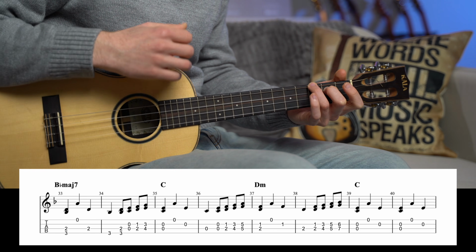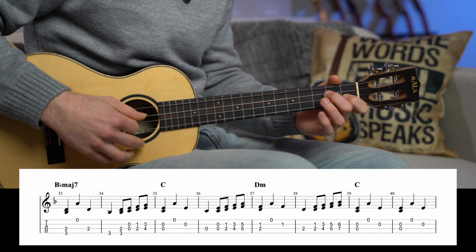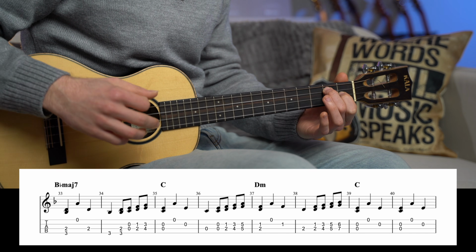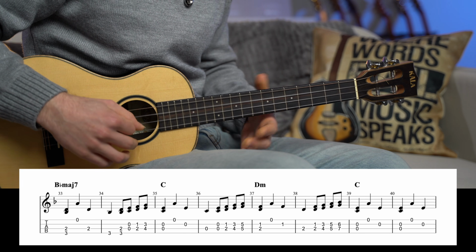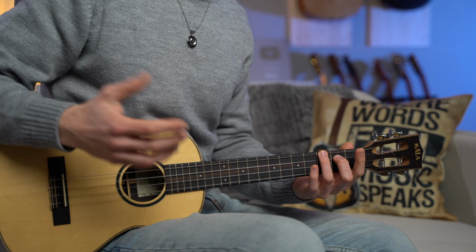Part number 5, embellishing the melody. Same as part 4, but with more notes. I like to use beautiful thirds to make this melody shine. So in this case, the thirds are going to be played after the arpeggio.